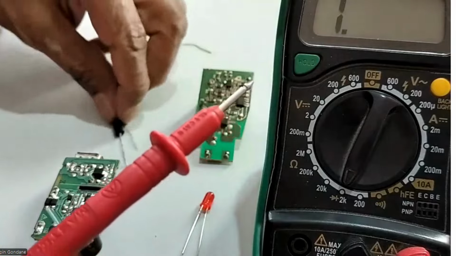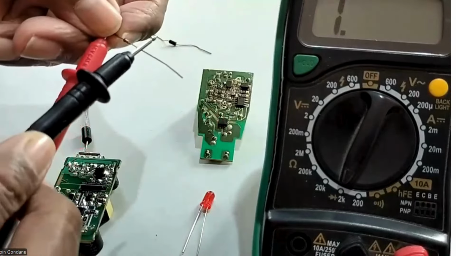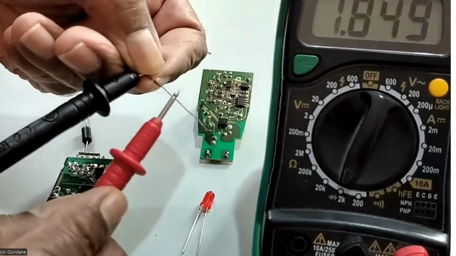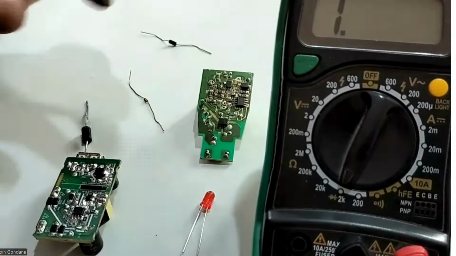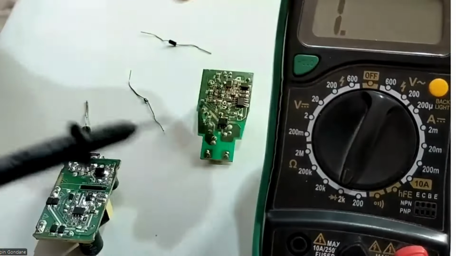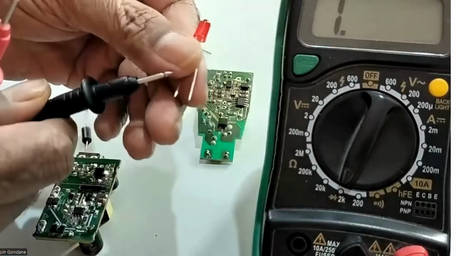So let's check this diode now. This diode I want to check. How does it show? Nothing. Reverse it. It is showing some value. So simple, this procedure is the same. Now, how to check this diode? That is an LED. Simple, same thing.